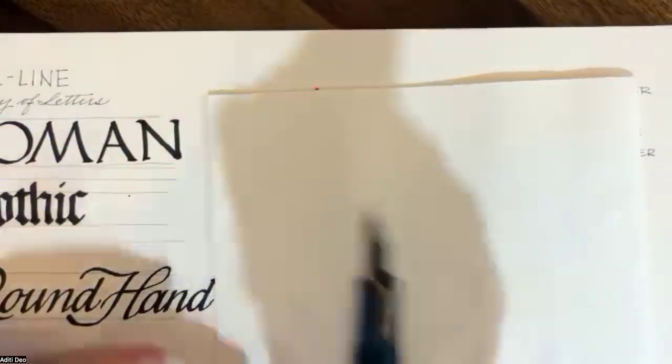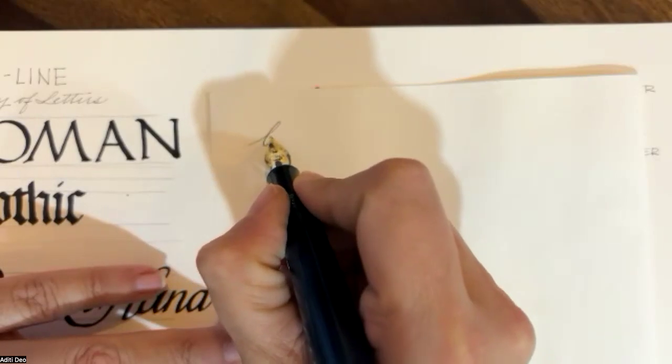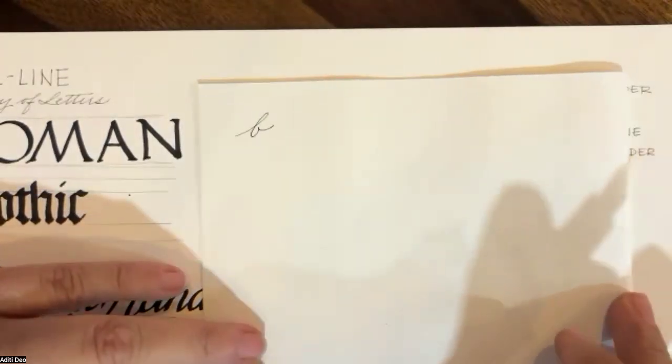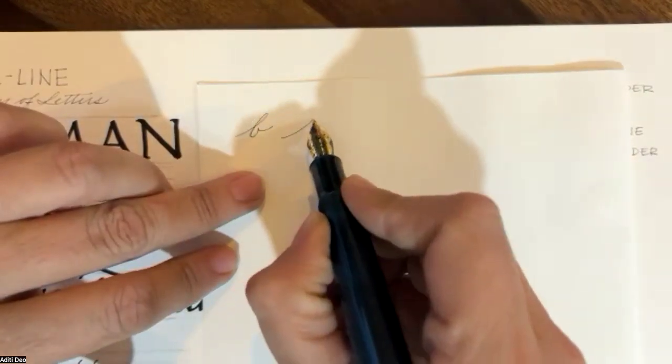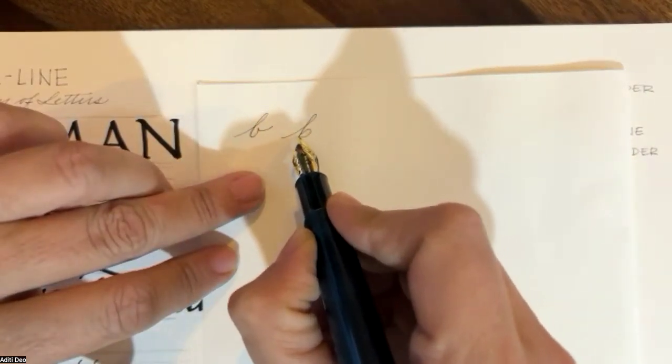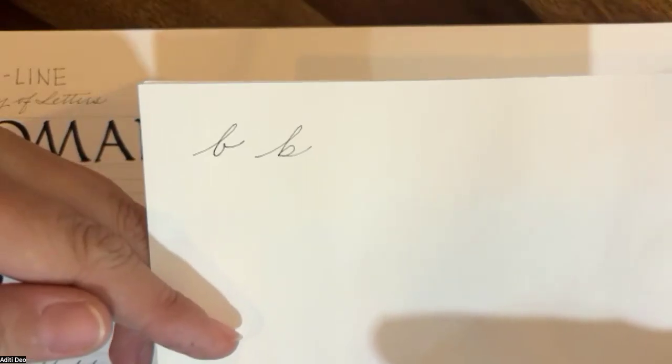Yeah, you can probably write it like this. You come down and you make a letter like that. Correct. But you can also write it like this. See? They both work.